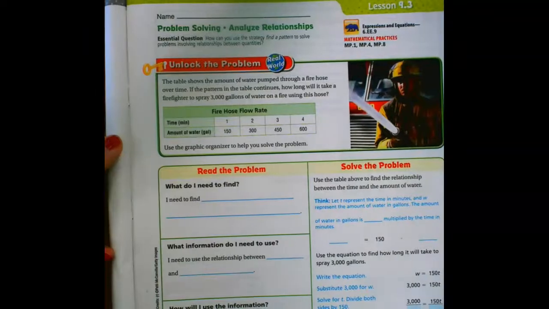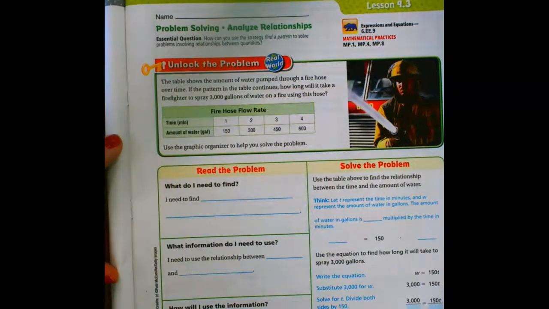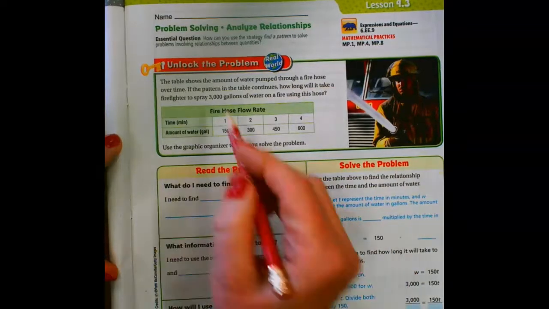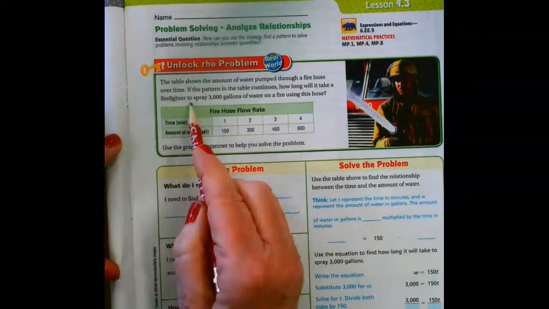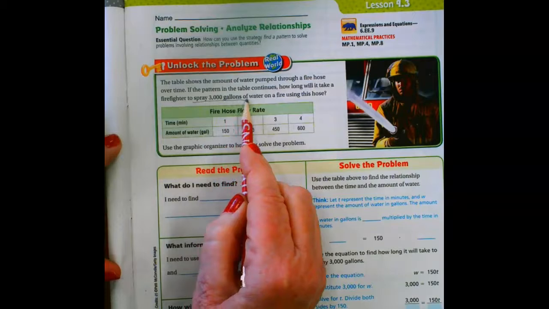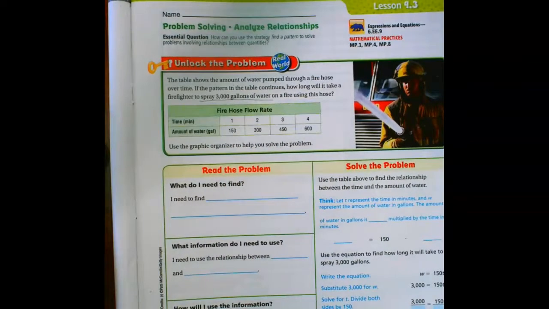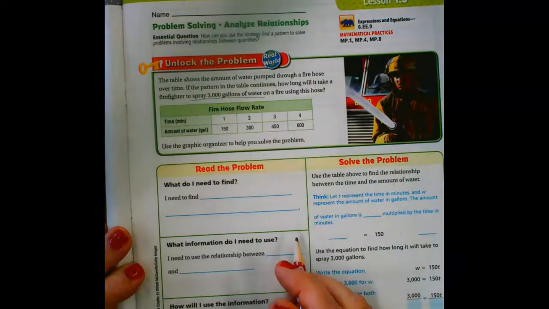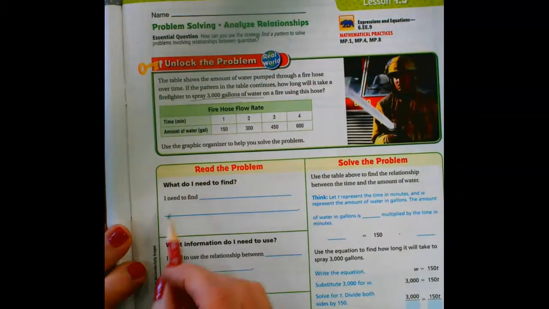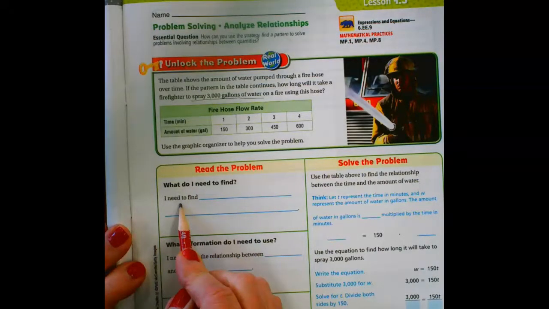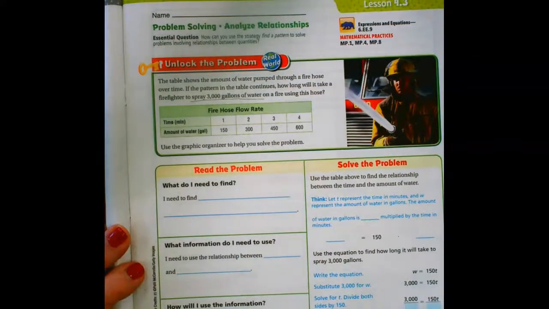The table shows the amount of water pumped through a fire hose over time. If the pattern in the table continues, how long will it take the firefighter to spray 3,000 gallons of water on a fire using the hose? So the first thing we need to find is the time it takes for 3,000 gallons to spray from the hose.